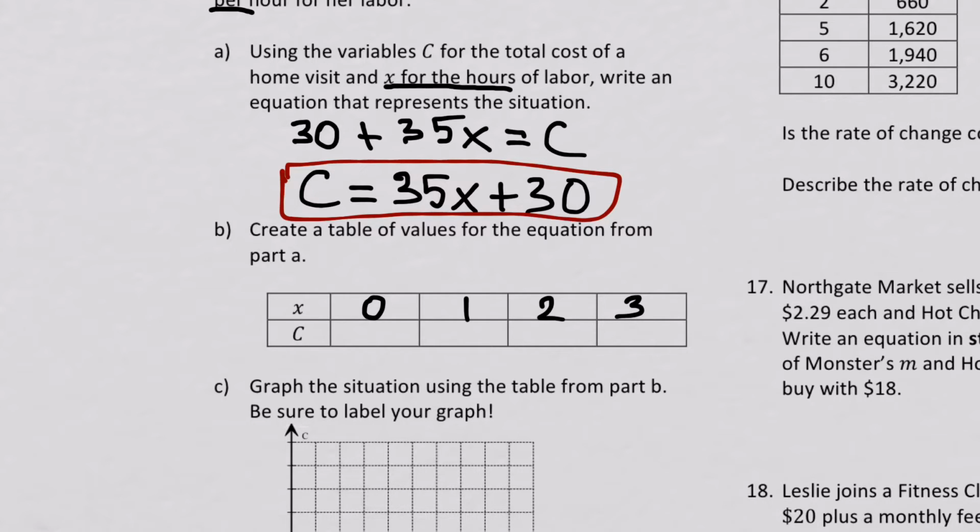Okay, remember X represents the number of hours. So what we're doing here is saying how much would it be for 0 hours, 1 hour, 2 hours, 3 hours. Okay, so let's do it. Let's substitute in 0 first. C equals 35 times X plus 30. I'm plugging in 0. So 35 times 0 is 0, plus 30 is 30. So I get 30 for that one, which makes sense, right? That's her base fee, so if she works for 0 hours, she's still going to charge $30 for the visit.